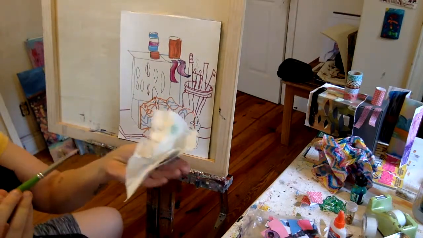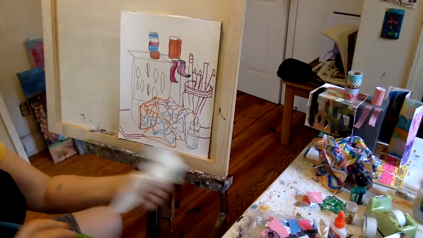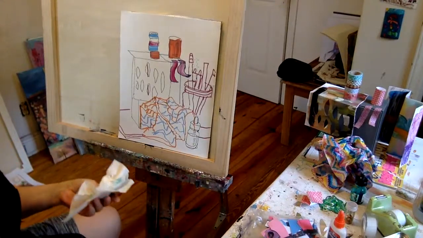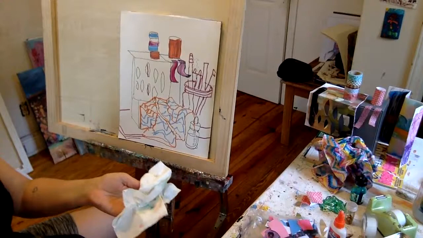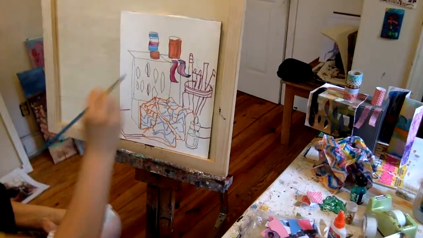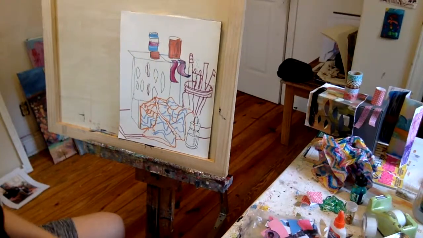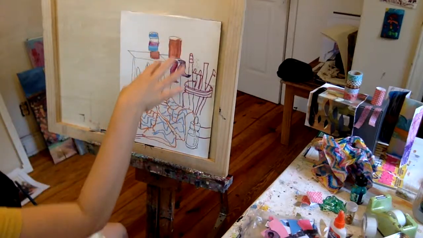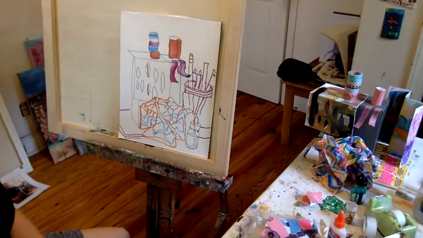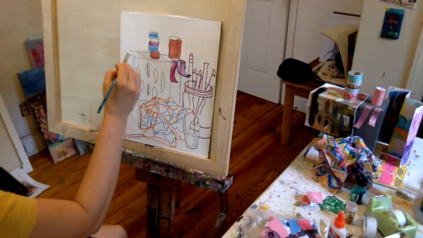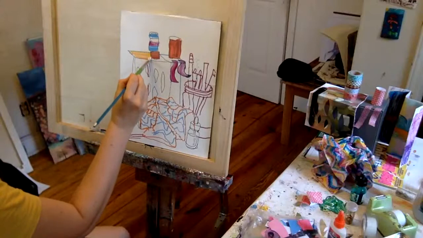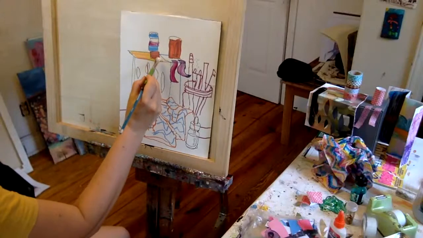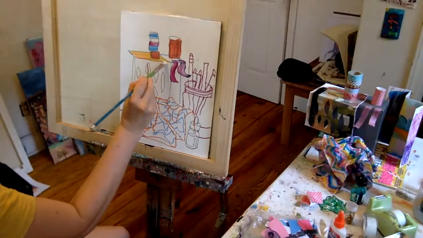Something I do a lot of is wipe my brush off because I'm too lazy to grab another brush, or too impatient. So I always have a paper towel going on over here. All right, so with this, since the light is coming from above, the tops of these things are lighter, so I'm going to try to convey that. And I am just super duper simplifying things here.